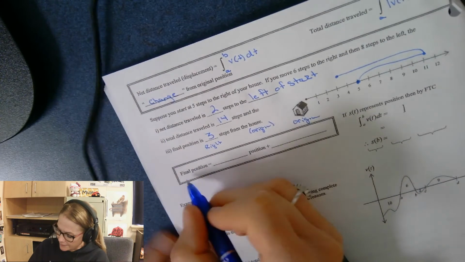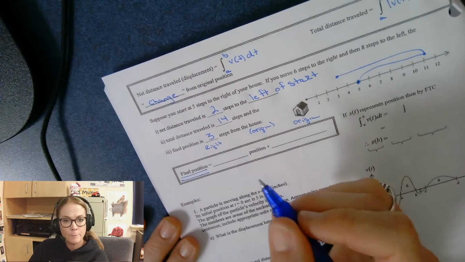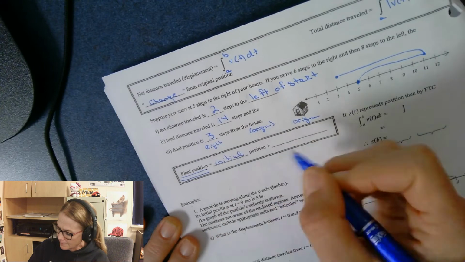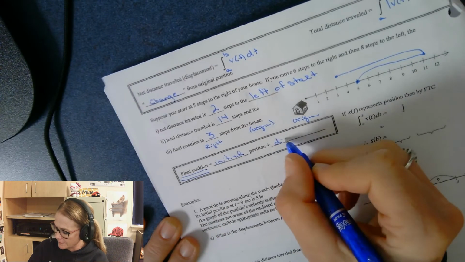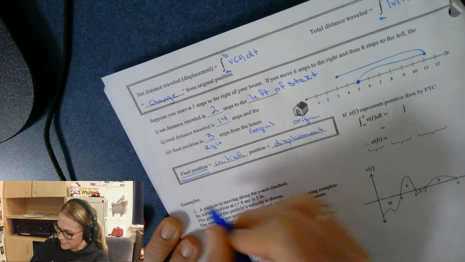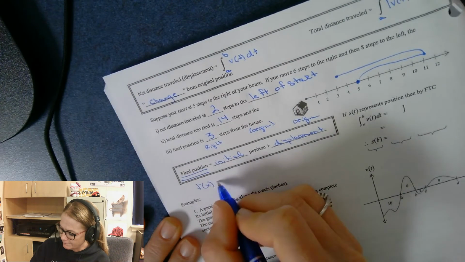So final position, we're bringing this in here. Final position is the initial plus the displacement. So that should look very familiar to you guys when we had to reveal an f of x.